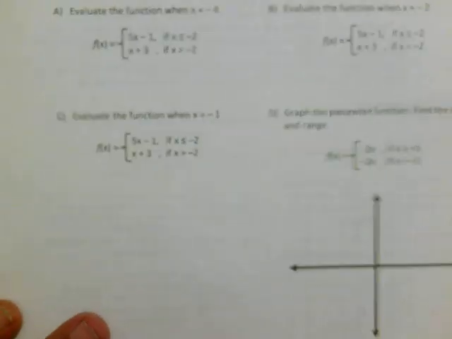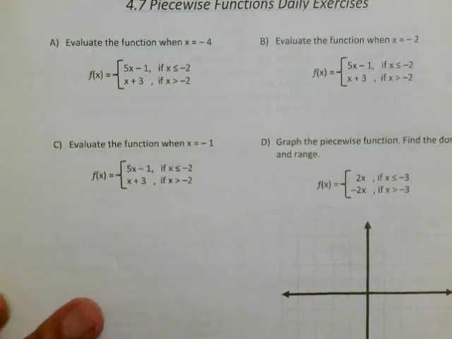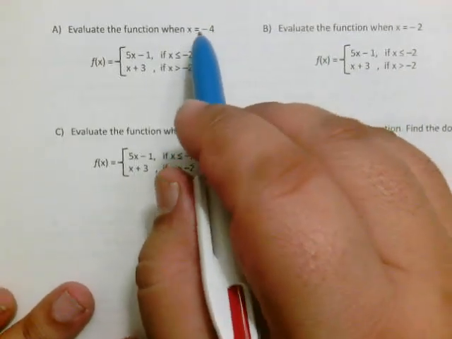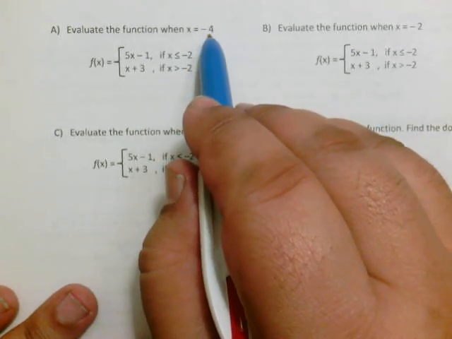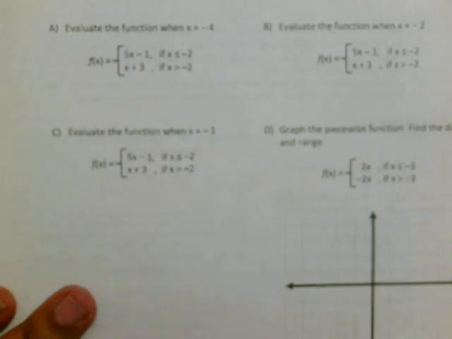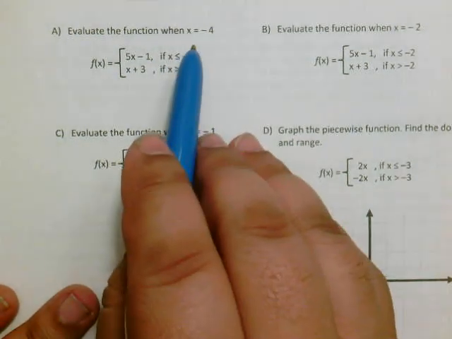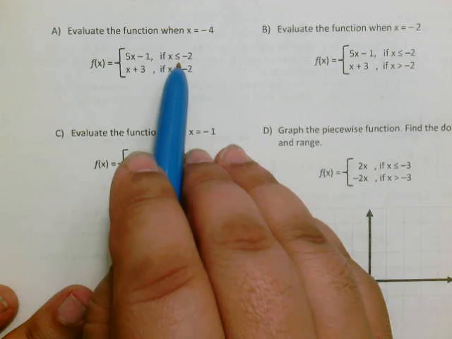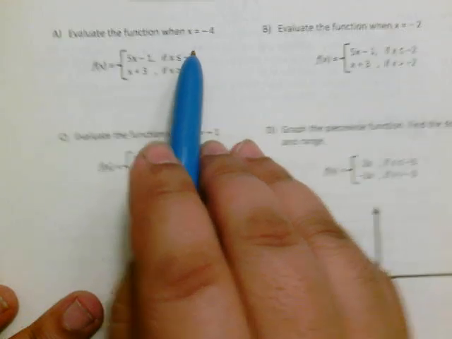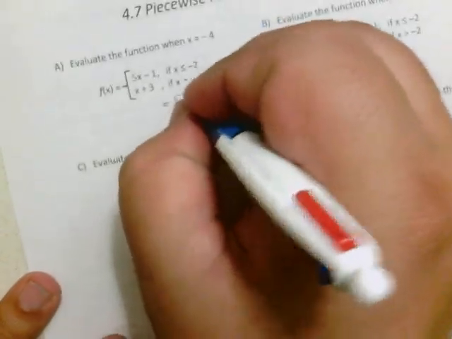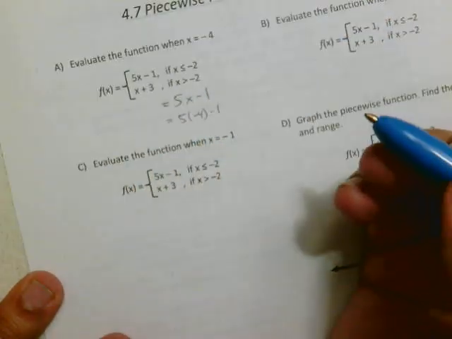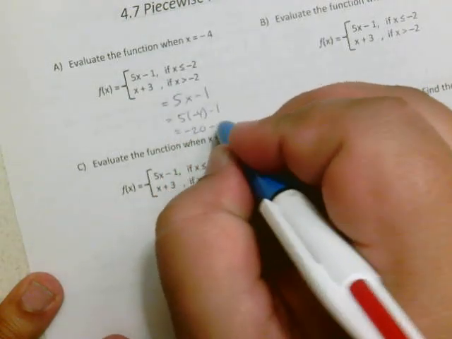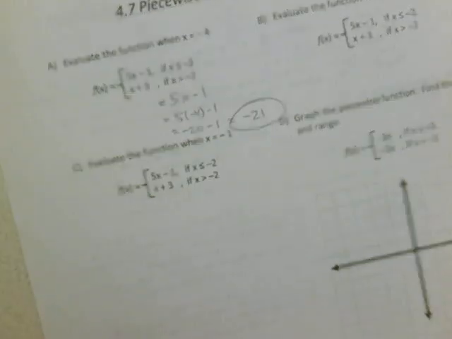Now, before I get to the other example, let me go ahead and go through these daily exercises here, as an example. First of all, they want us to pick one of these when x equals -4. Which one should I use when x is -4? -4 is less than -2. So I should use the top one, which equals 5x minus 1. I'm going to put the -4 where that goes. This becomes -20 minus 1, and the answer is -21.